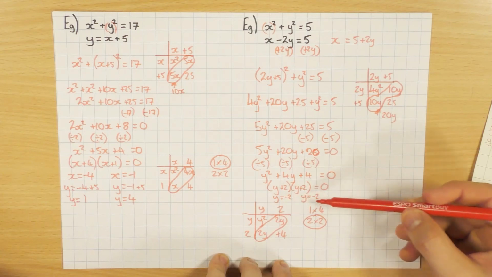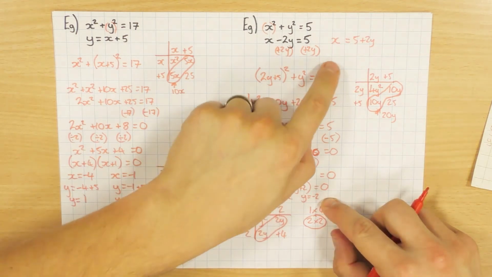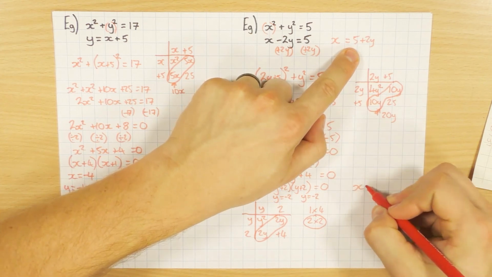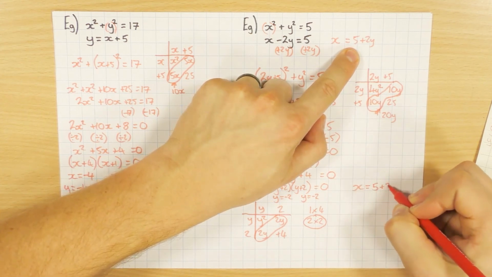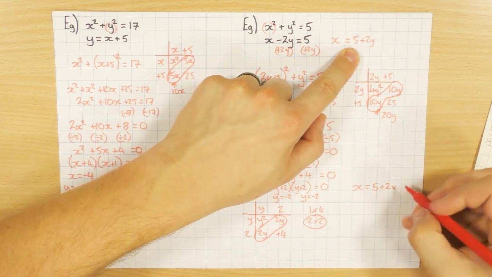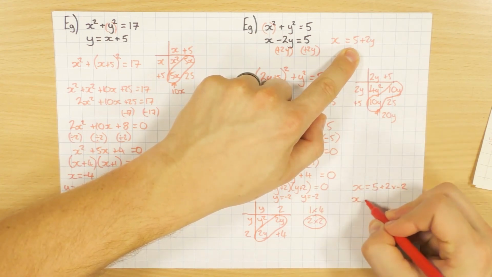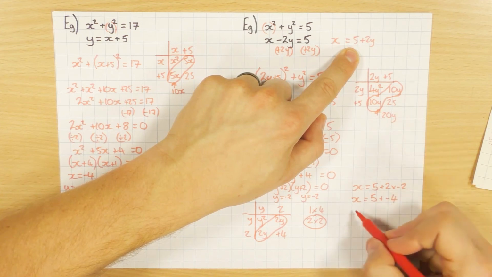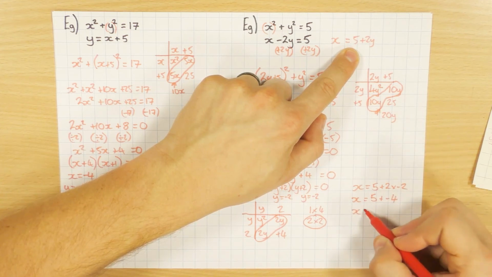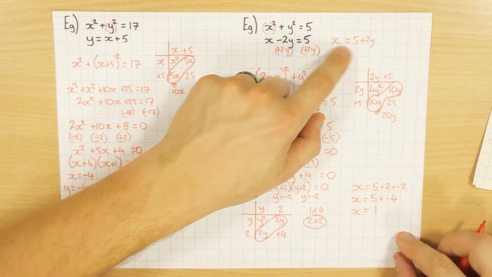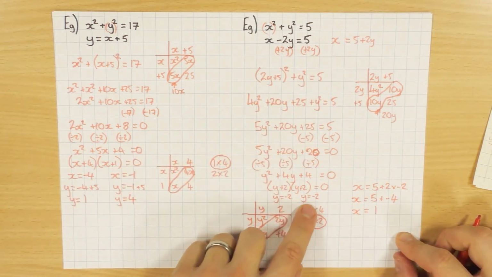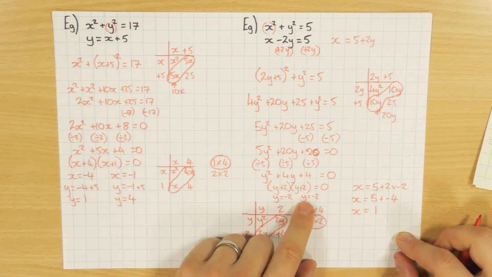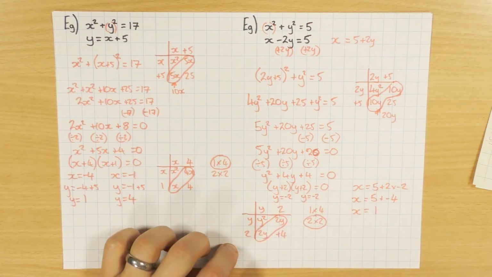Once you've got the value for y, we substitute it back in to get the value for x. I'm going to put it into this one here. So x equals 5 plus 2 times y. We said y was minus 2. So x equals 5 plus 2 times minus 2 is minus 4. So 5 plus minus 4 is just 1. Okay? And of course, because these are the same, I've just got one coordinate here. X is 1, y is minus 2. So let's have a look what that looks like graphically.